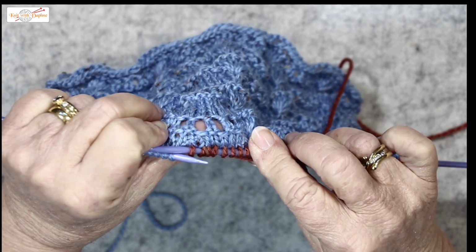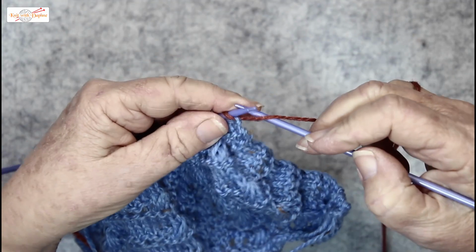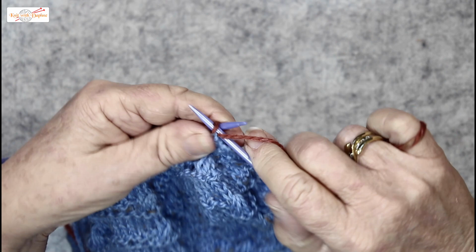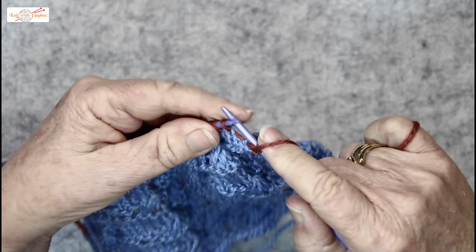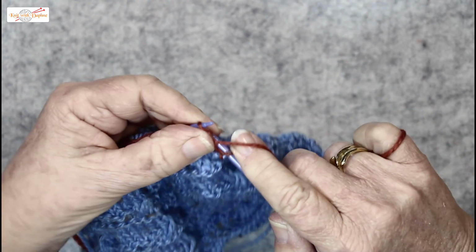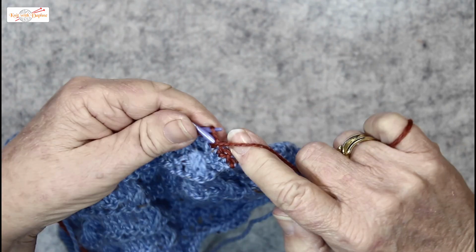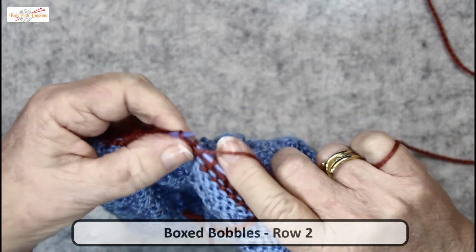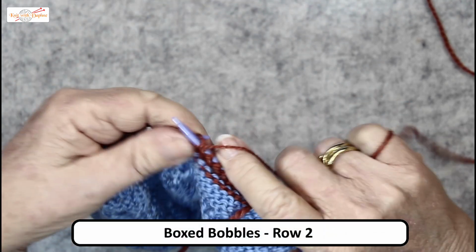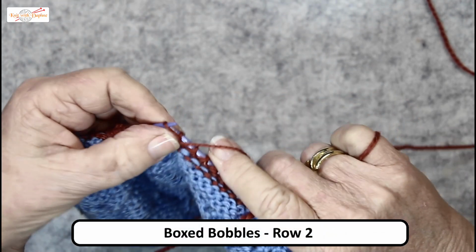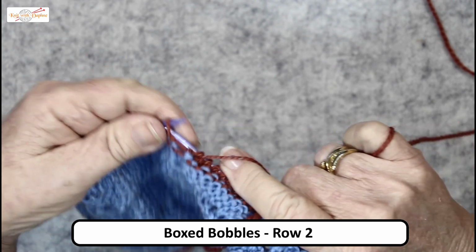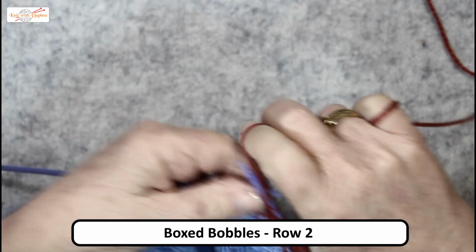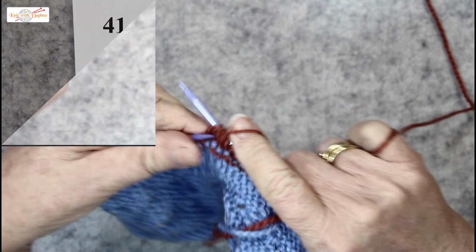Yes, perfectly acceptable. Boxed bobble then starts with a purl row. It gives a nice ridge along the bottom of the boxes. Row 2 is also a purl row. All the even numbered rows are all purl rows, all the wrong side rows.